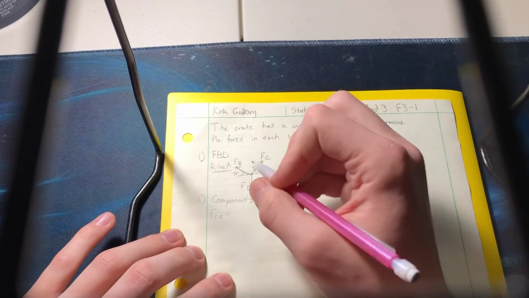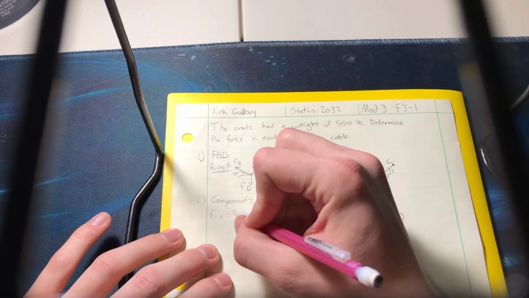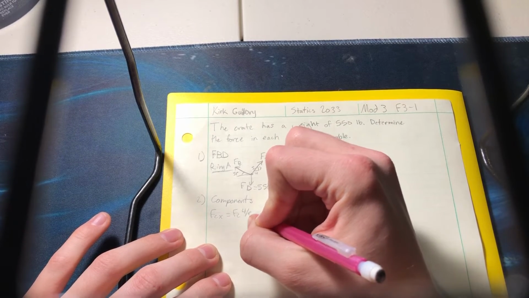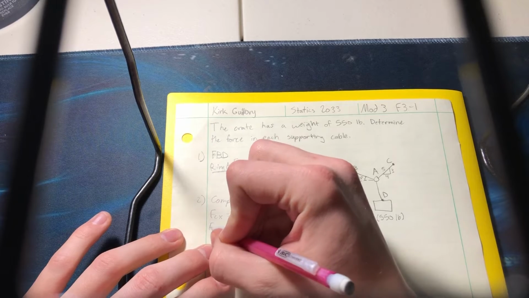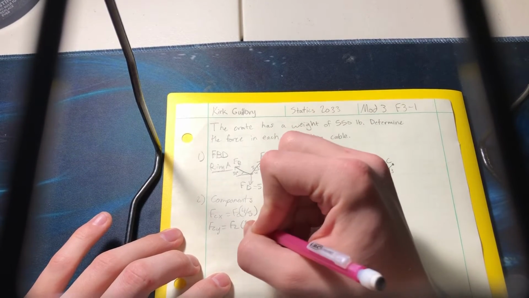FCX would equal 4/5 times itself, and then FCY would equal itself times 3/5.